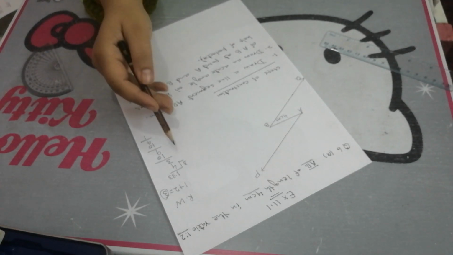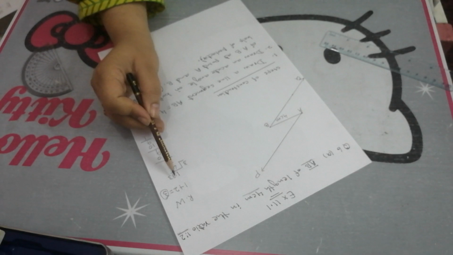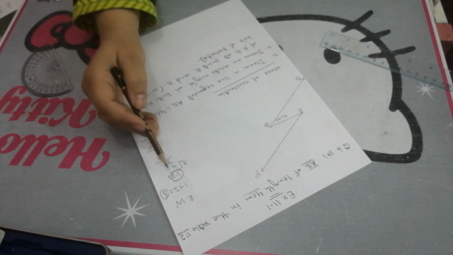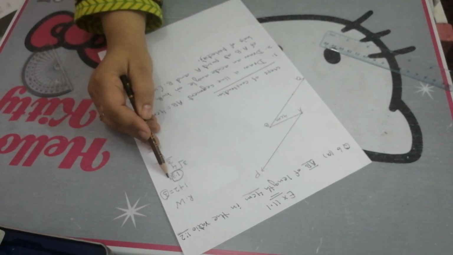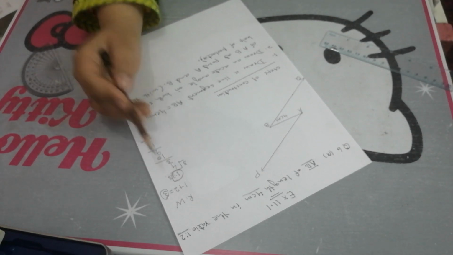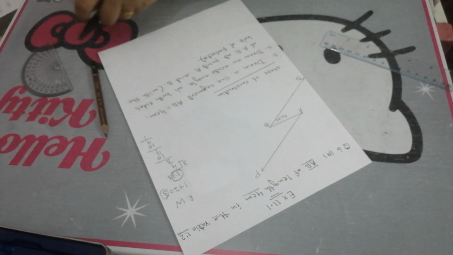If you divide 4 by 3 with the help of a calculator, you will get 1.3333. It will not end, it's recurring. So how much length will you take for the radius? You will take 1.3, because when you round off, this 3 is less than 5, so it will not add any number to 3. So you take 1.3 as the radius for the arc.